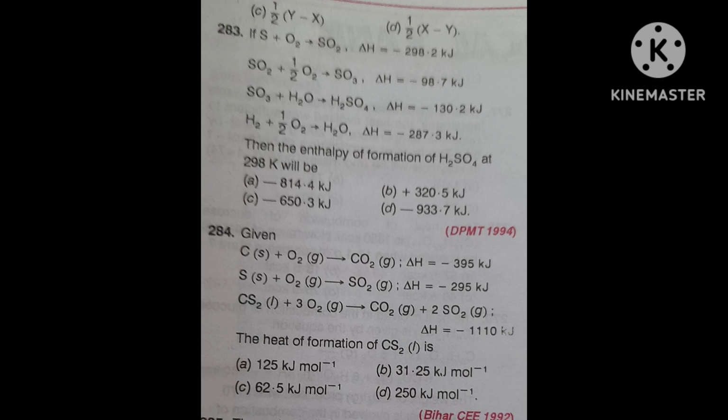298 Kelvin means always you understand 273 plus 25, normal temperature. Okay. And then for this reaction, the enthalpy at 298 Kelvin is given minus 23.5 kilocalorie per mole. And enthalpy of formation of H2O2 liquid is minus 44.8 kilocalorie per mole. Correct? For this reaction, both are given. Enthalpy of formation is given.